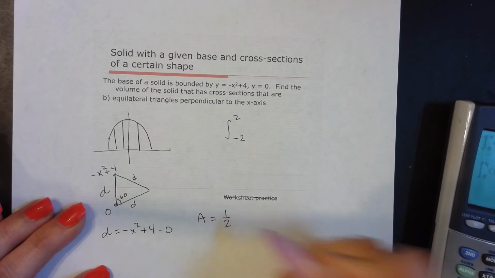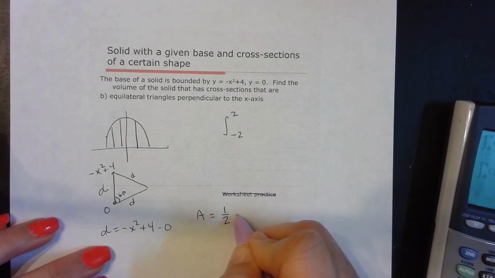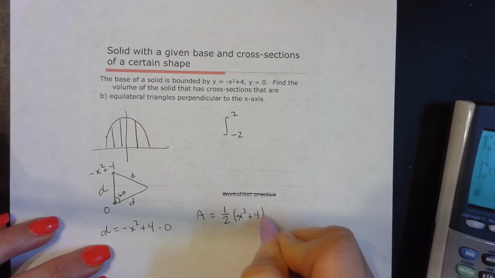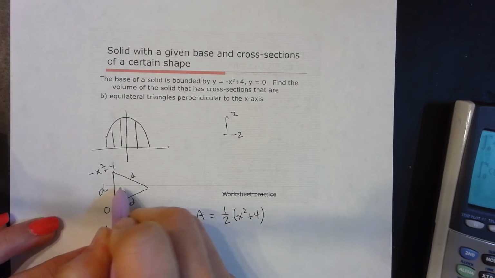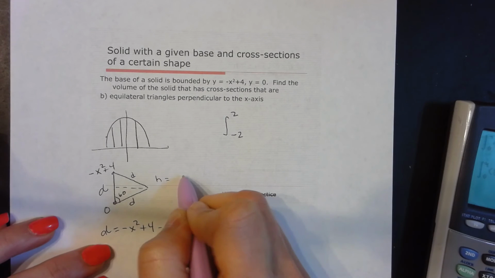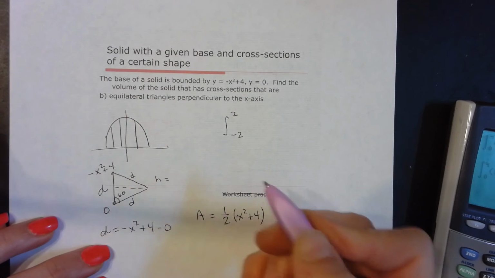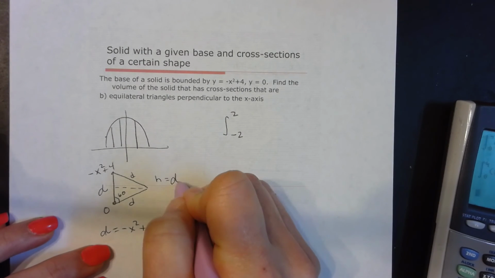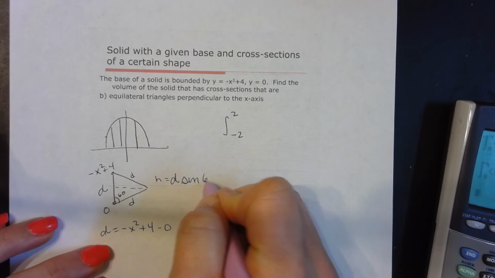Okay. And then the height of the triangle is going to be D times the sine of 60. Okay?